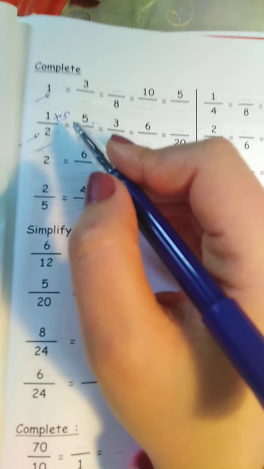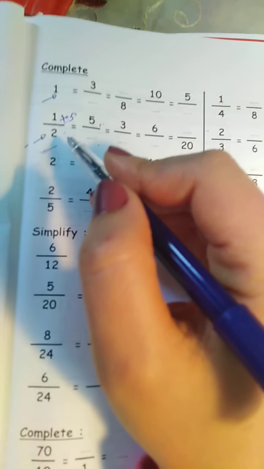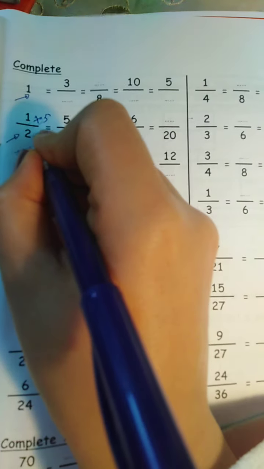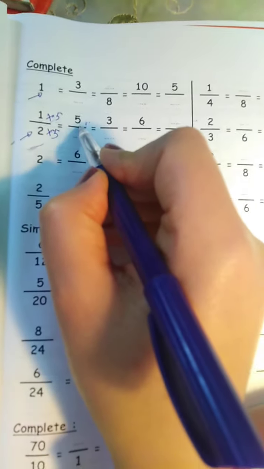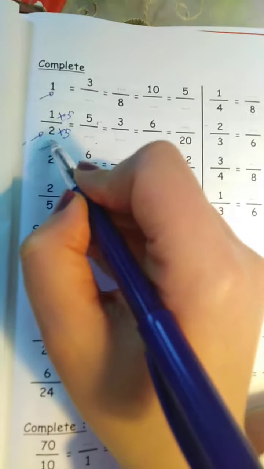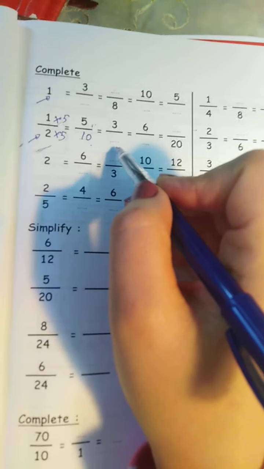When we multiply any fraction, we do it in both terms. Meaning, when we multiply the numerator, we must multiply the denominator by the same number too. So 1 times 5 becomes 5, right? We already solved it. What about the dots? 2 times 5 equals 10.